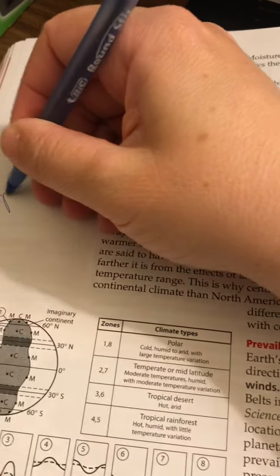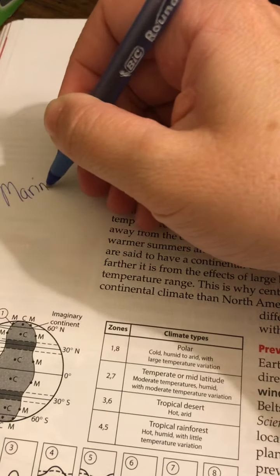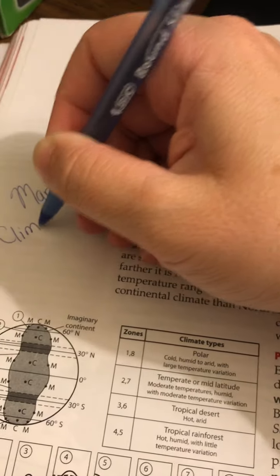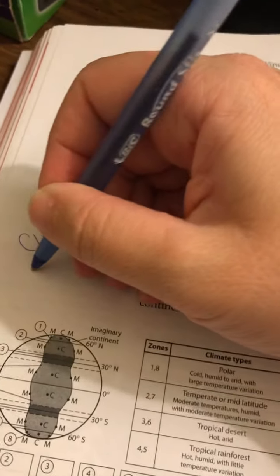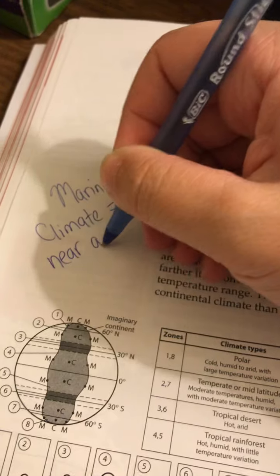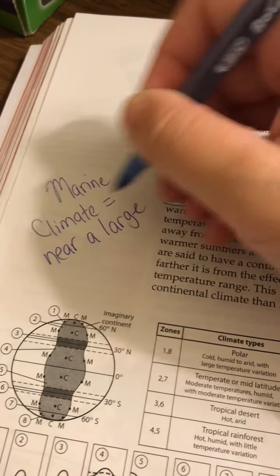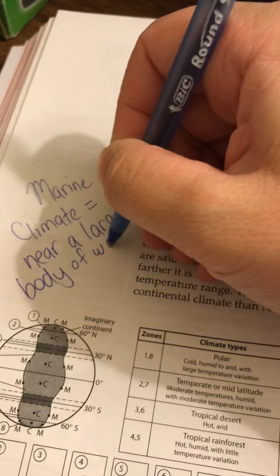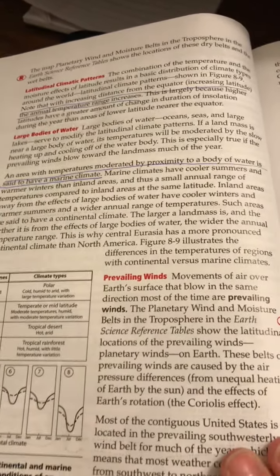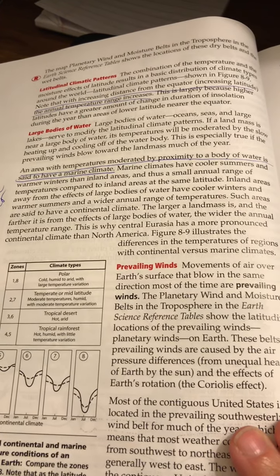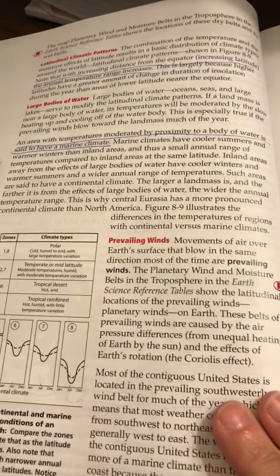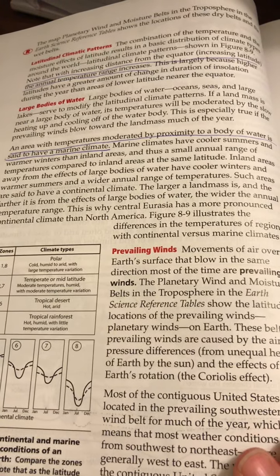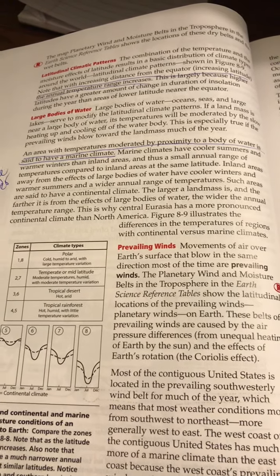I'm just going to jot down on the side: marine climate, near a large body of water. Marine climates have cooler summers and warmer winters than inland areas, and thus a smaller annual range of temperatures compared to inland areas at the same latitude.